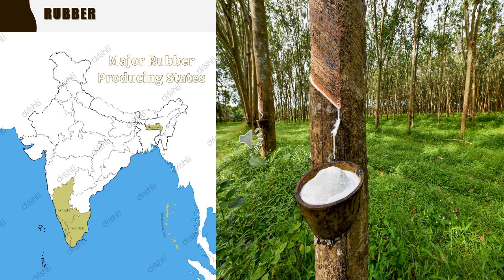Then rubber. Rubber plantations were first established in Kerala in 1902. It needs a hot and wet climate, that is, a temperature of about 20 degrees Celsius and rainfall of about 300 centimeters. So it is cultivated in very heavy rainfall regions. Most of the land under rubber belongs to small landholders.